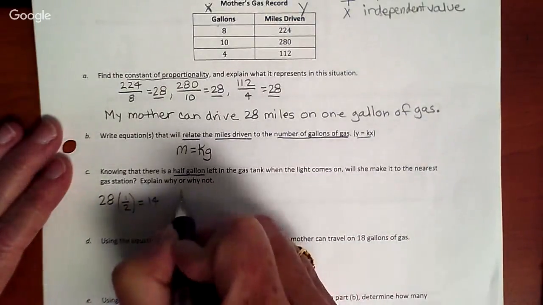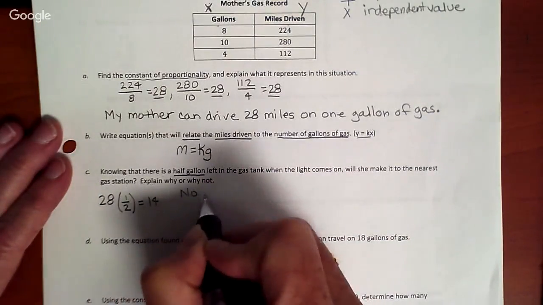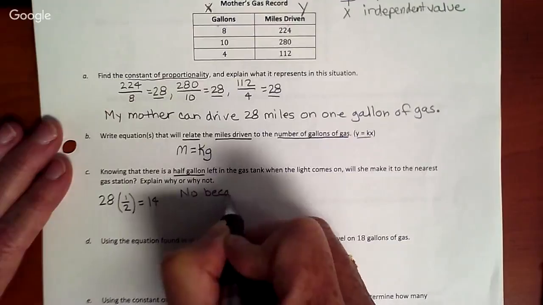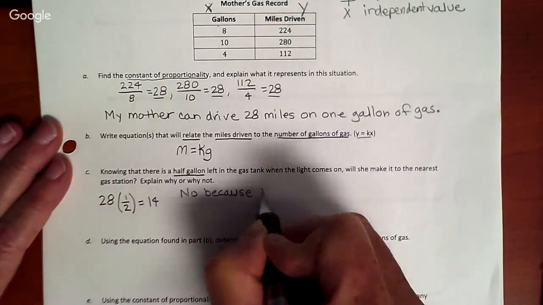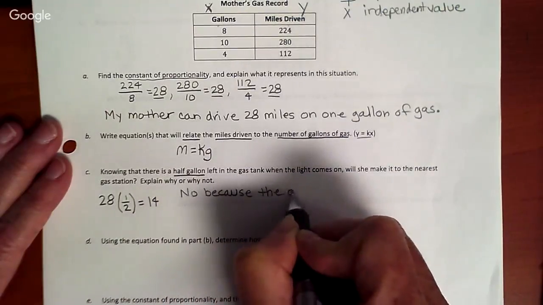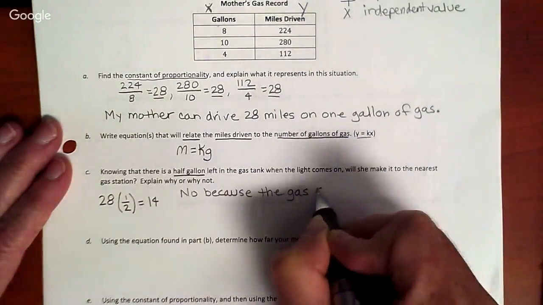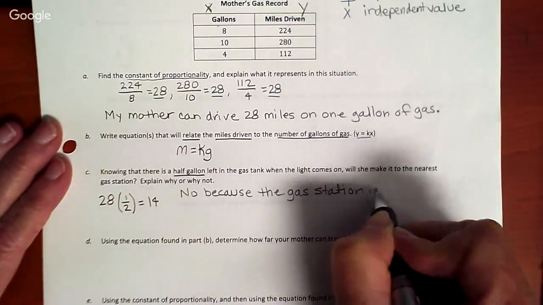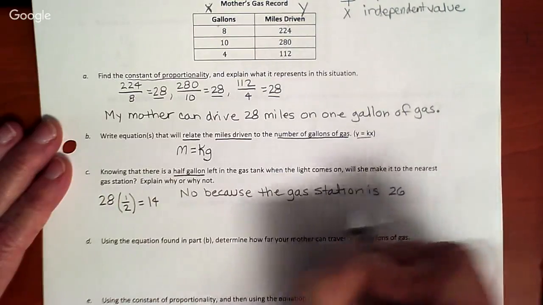Okay, the answer is no. Because the gas station is 26 miles away.